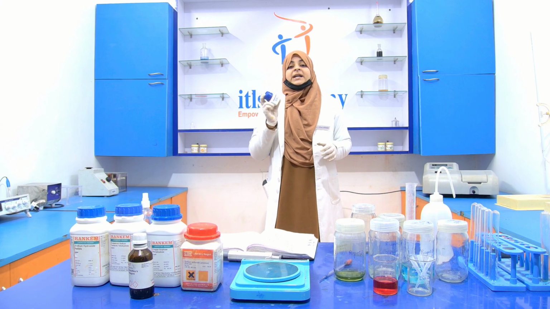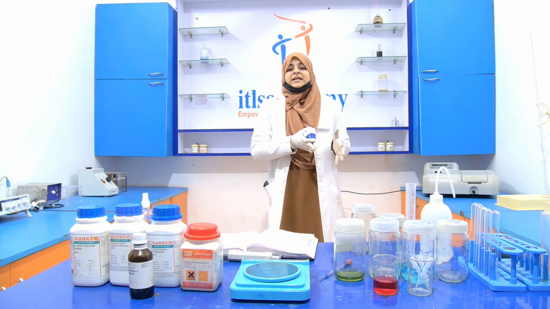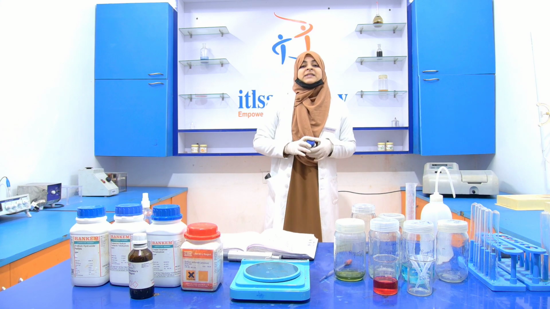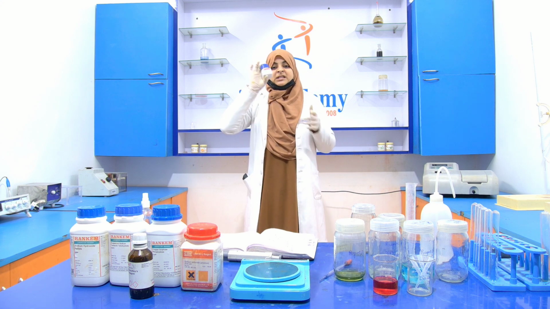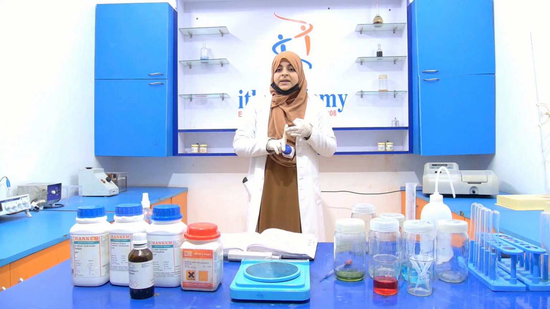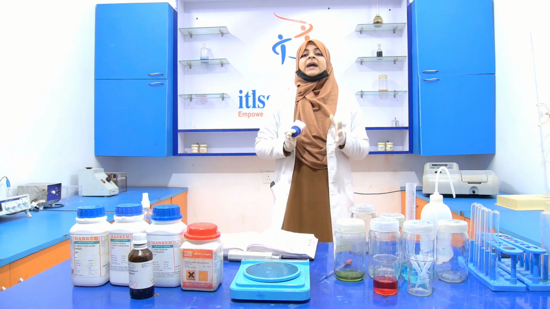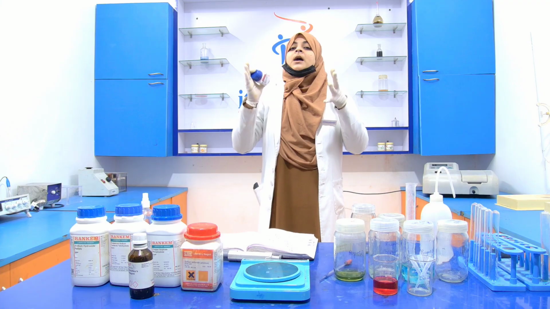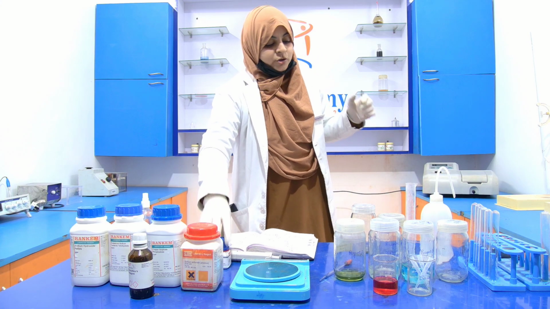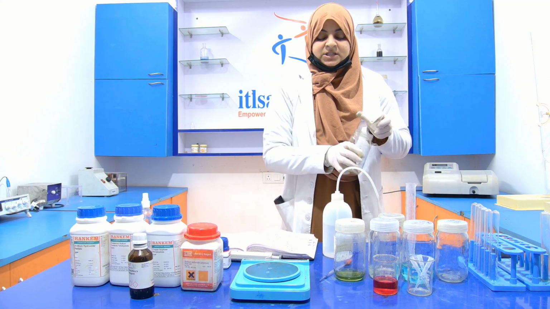The storage condition of the BSA should be at low temperature, which means that the bottle of the BSA, the stock of the BSA, or the working solution of the BSA, you have to store all types of the BSA in refrigerated condition. Now first of all, measure 25 ml of distilled water.